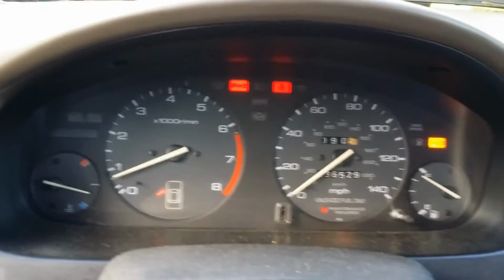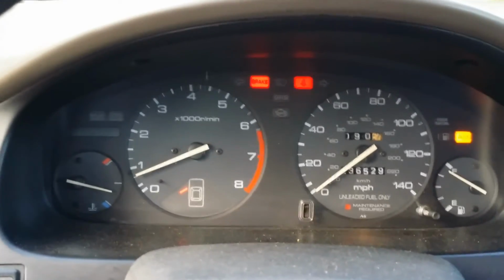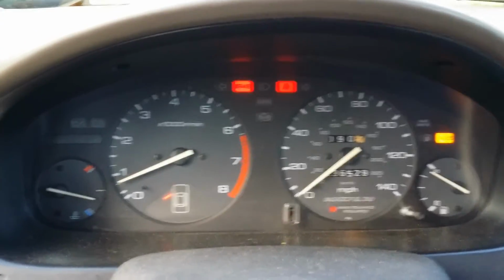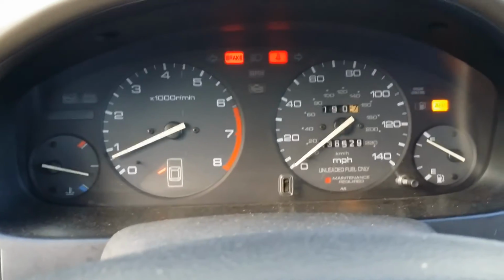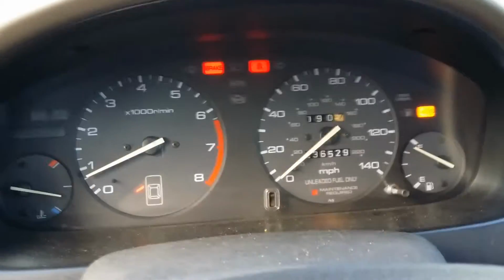And so then once it goes through the catalytic converter, the downstream O2 sensor, which is the one afterward, should be reading at just about 0.5, a steady 0.5 the whole time.